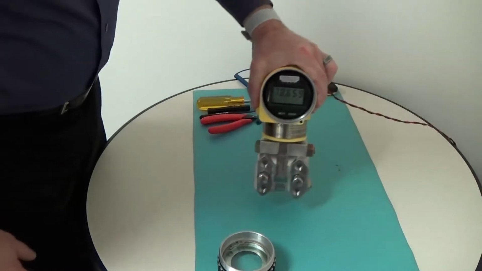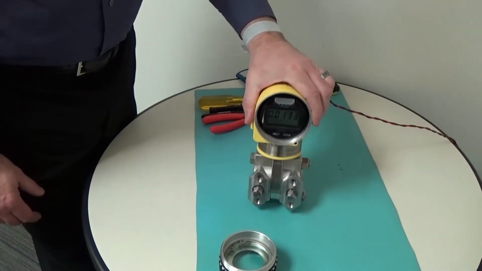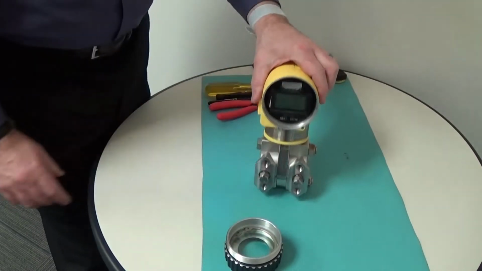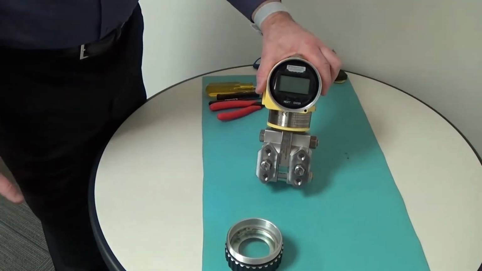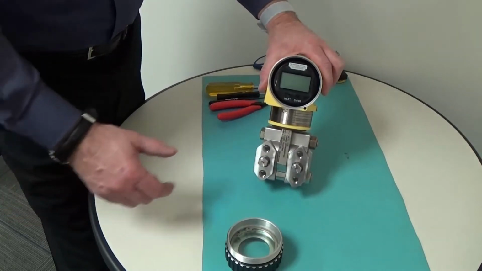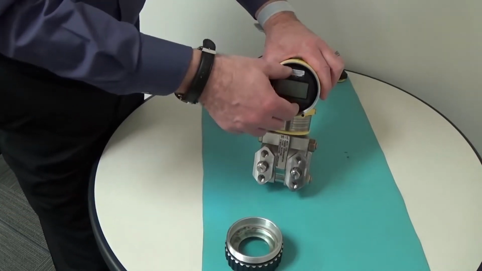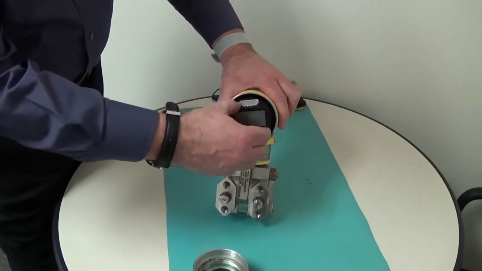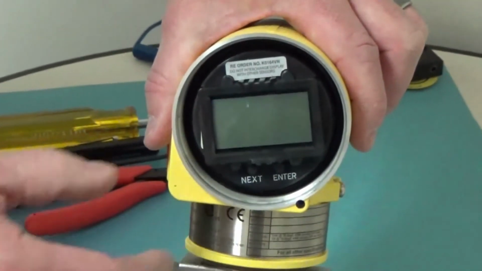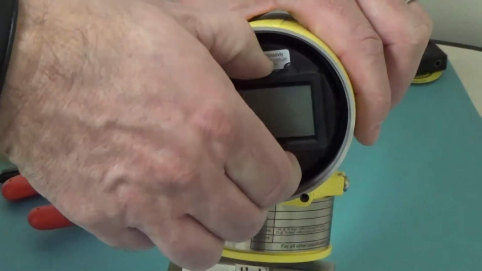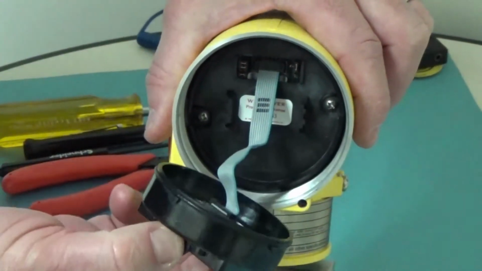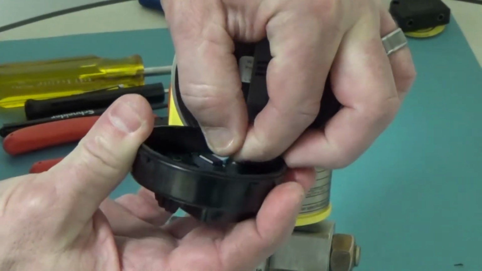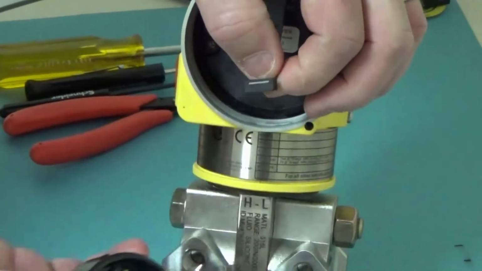So the first step is to power down the transmitter in this particular case. So I'll just remove the power. And then the way to gain access to where the battery is, is to remove the display. If there is a display, that can be done by just rotating the display slightly in the counterclockwise direction, removing the display. There is a ribbon cable attached to it, and so we can gently unplug the ribbon cable from the back of the display.